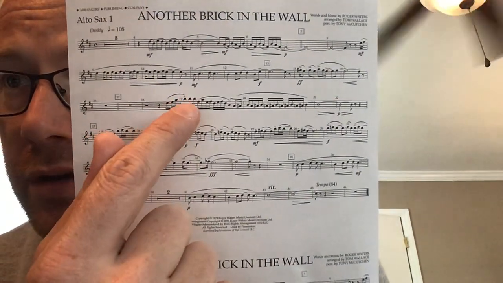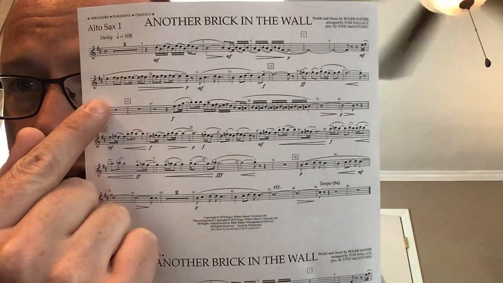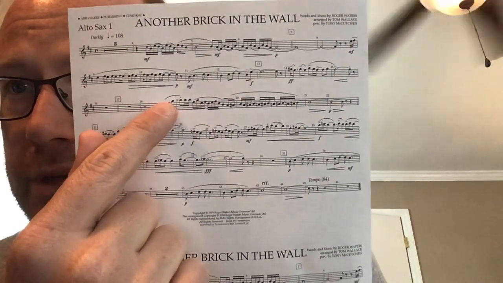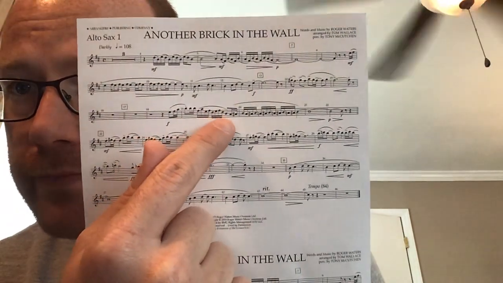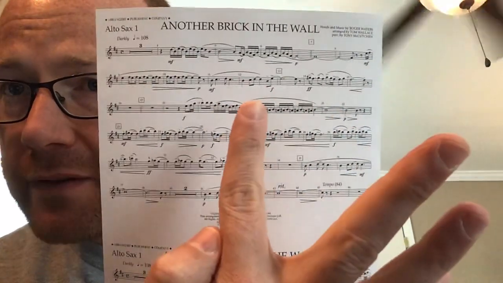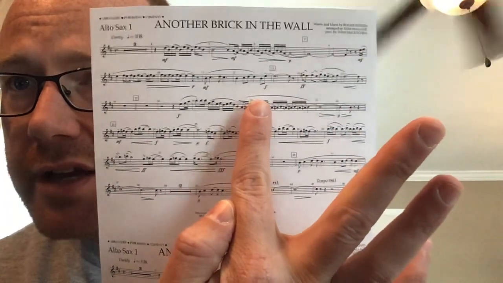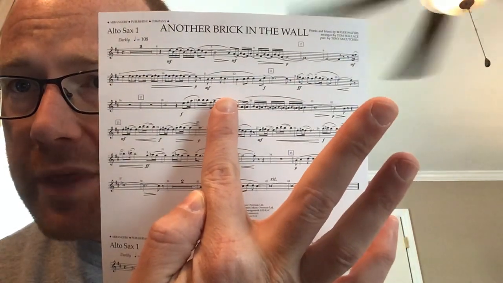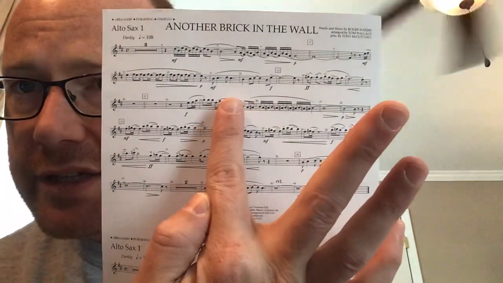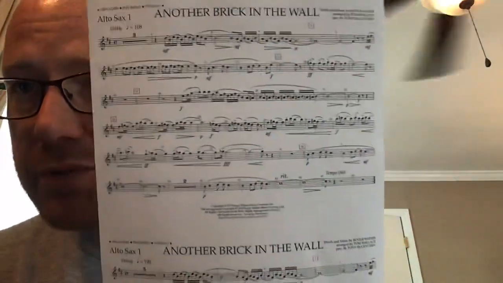So the main thing through here, make sure that you're checking your key signature, F sharps and C sharps. Bump, bump, bump. Okay, so I would work on it to there. Then work on it from there. And then try to put it together.